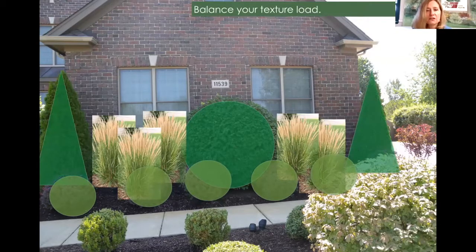Yeah. So instead of the meatballs across the front, maybe putting in a few plants that have some movement in them would have softened that up a little bit. And yet it keeps the formal look. So you want to balance your texture and your load here. There was too much stiff stuff there and not enough movement. It makes it a very static view. Okay, next.